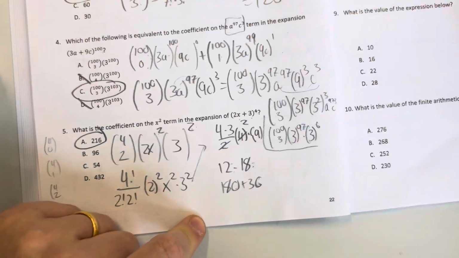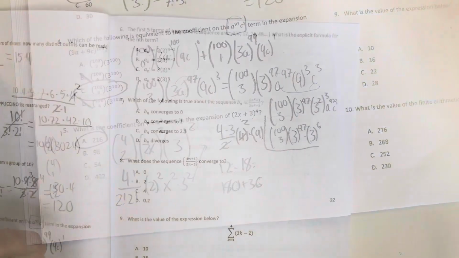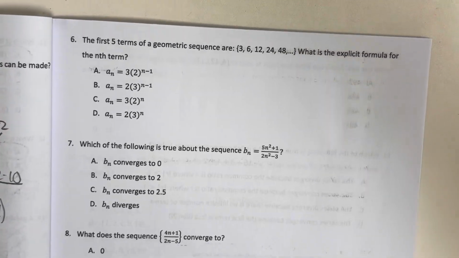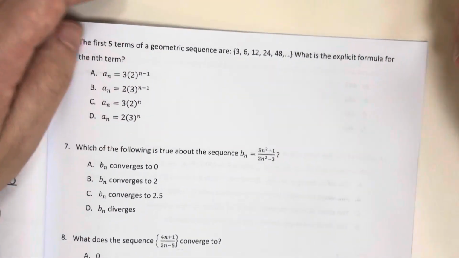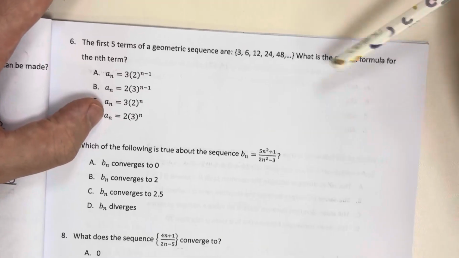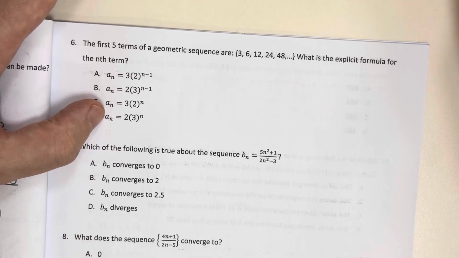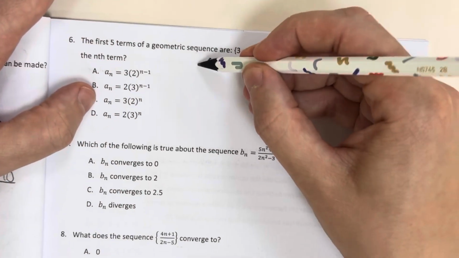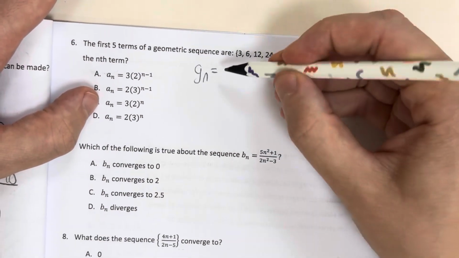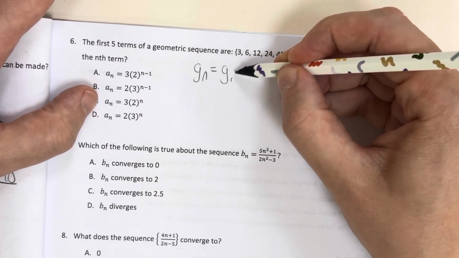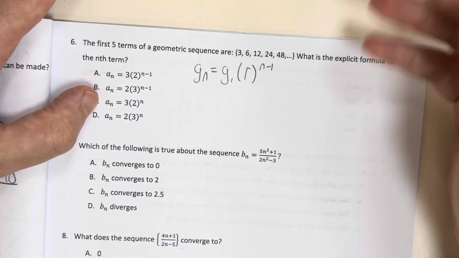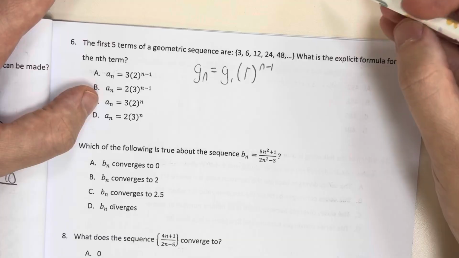All right, not bad. All right, everybody, we're back where it all began, the canteen. Let's finish this off. The first 5 terms of the geometric sequence are such and such. What is the explicit formula for the nth term? Okay, so usually for a geometric sequence, we're going to use this formula: first term times common ratio to the n minus 1. That's the normal form we would go for.